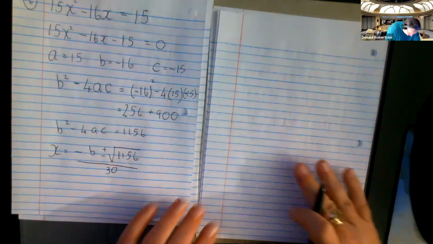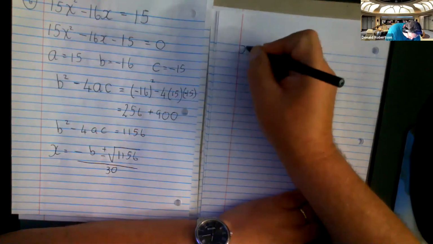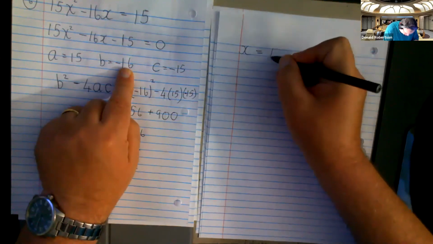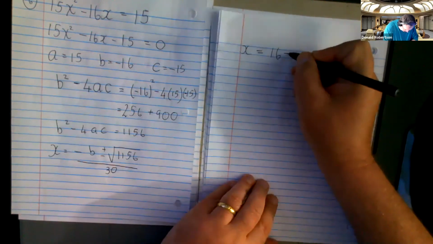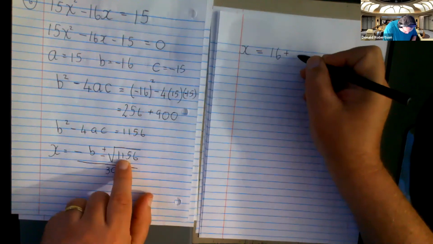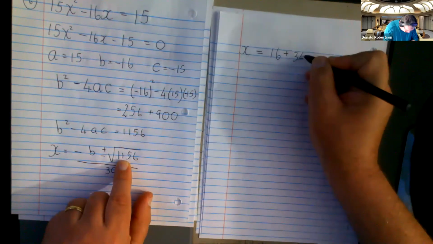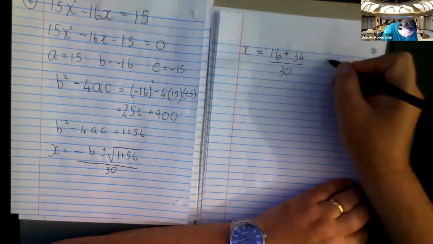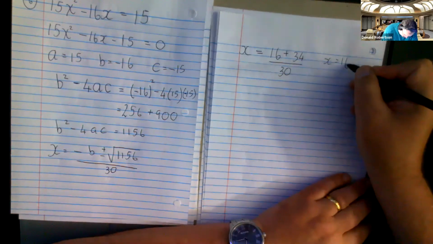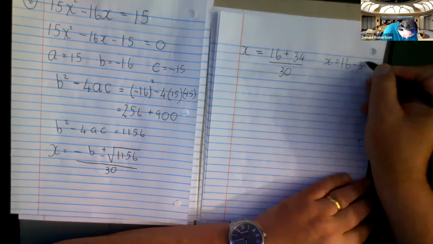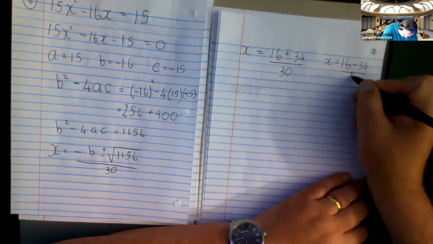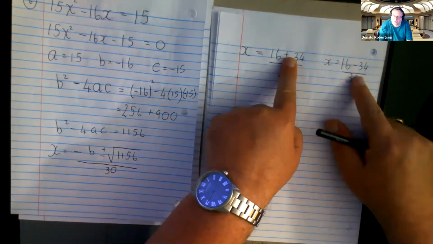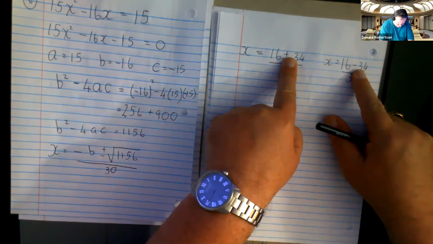So here's our two solutions. X is equal to the negative of negative 16, which is positive 16, add the square root of 1156, which is actually 34, divided by 30. And then it's going to be 16 again. The only difference is you take away 34. So these two look almost the same. The only difference is that one will be plus that number and the other takes away that number.